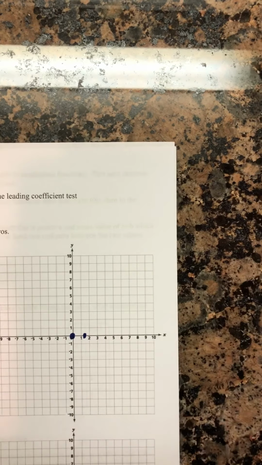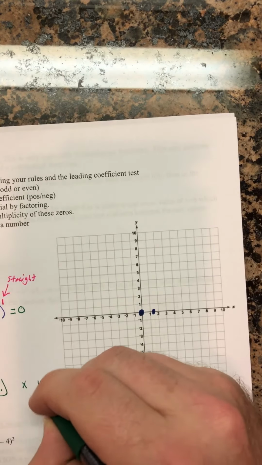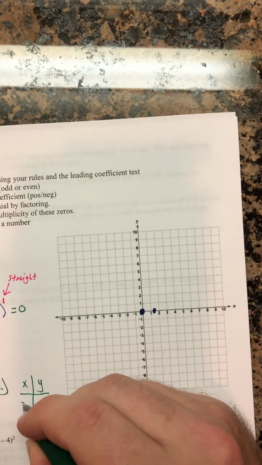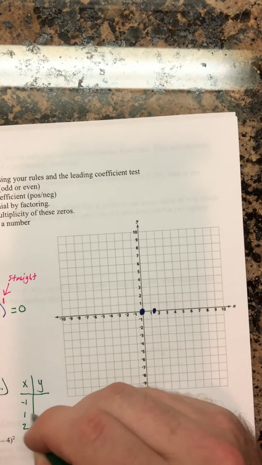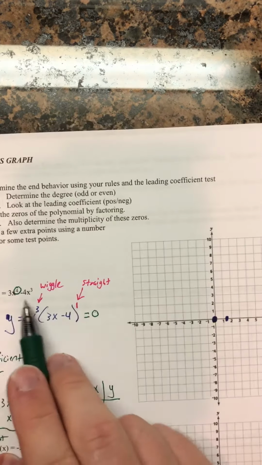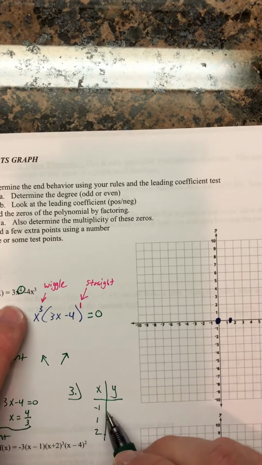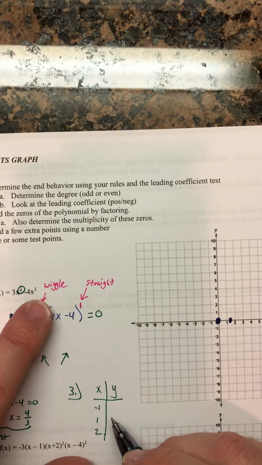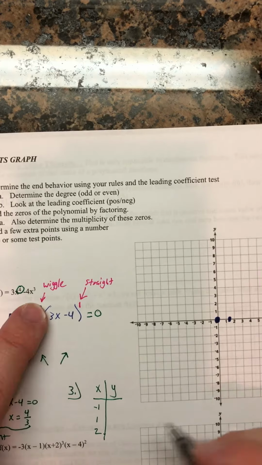I'll tell you what, before we do that, just to make it a little easier on us, let's pick some points, okay? So give me an x, y table here, and let's pick some points. I'm going to pick the point -1, 1, and 2, and we're going to plug this back into the original function, all the way back to the original. Okay, so -1 to the 4th is 1. 1 times 3 is 3. -1 to the 3rd is -1. -1 times -4 is +4. So that's like 3 plus 4 is 7.